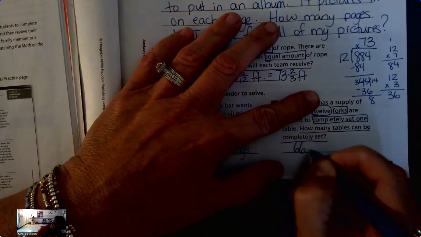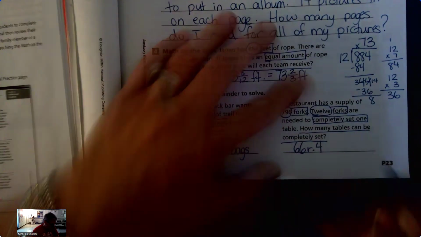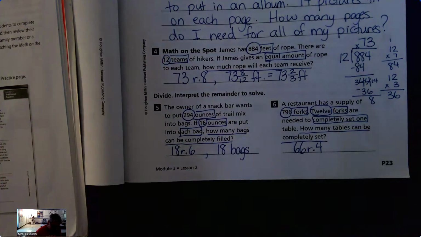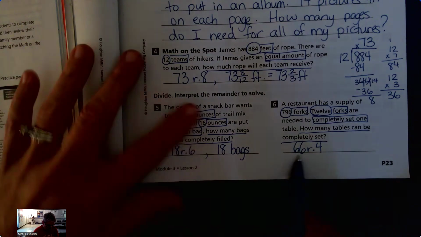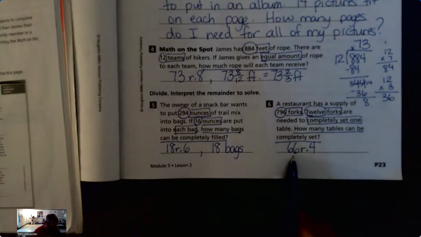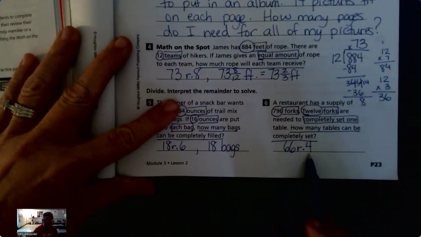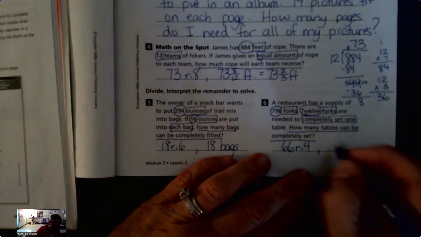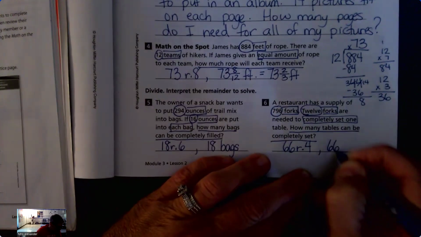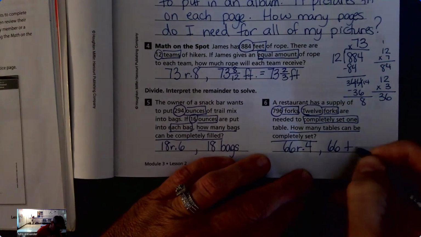66, remainder 4. How many tables can be completely set? I have a full 66 tables. They all have 12 forks. I have 4 forks left over. I cannot completely set another table. So I can't round this up. I'm just going to drop off that remainder, and we're going to say the answer is 66 tables.